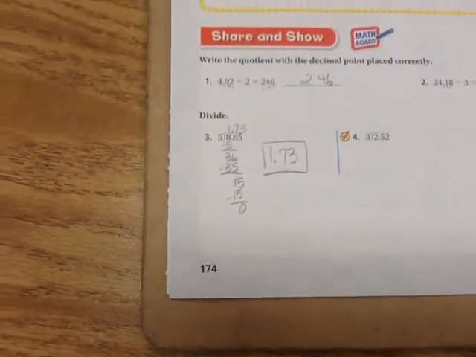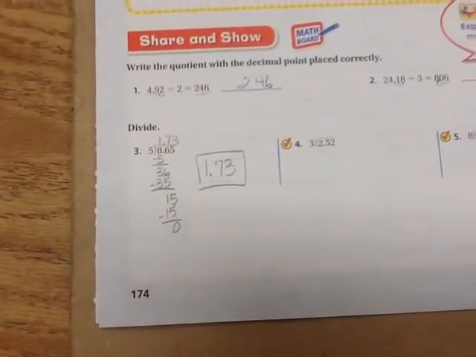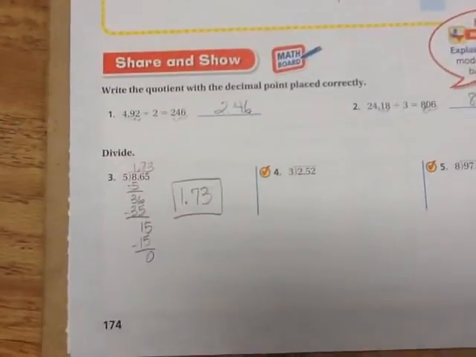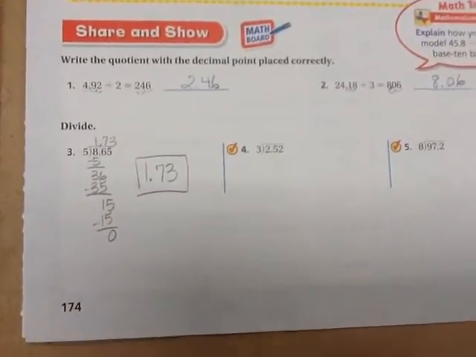Now I know I'm doing this in my workbook right now. Here in a moment you're going to need to do this on notebook paper because you guys can't write as small as I am and we're not going to have that much room when we do our independent practice. All right, so number 4.